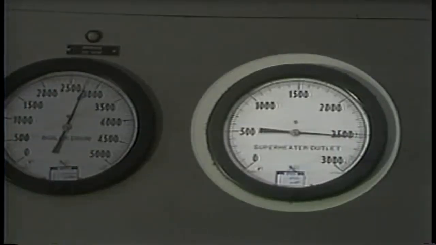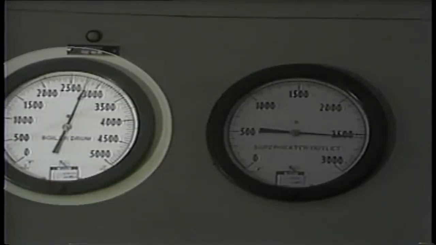There are usually a number of indications to alert the operator to overpressure in the boiler. Control room instrumentation will indicate increased pressure at the superheater outlet and increased pressure in the boiler drum on drum-type boilers. In addition to these indications, annunciator alarms will also sound to make the operator aware of the problem.